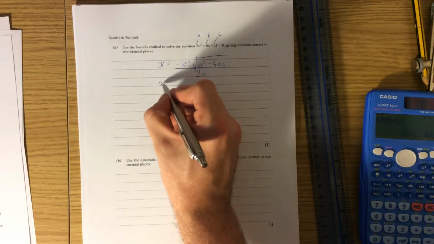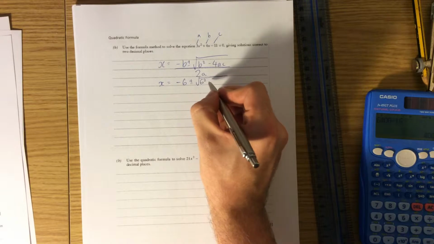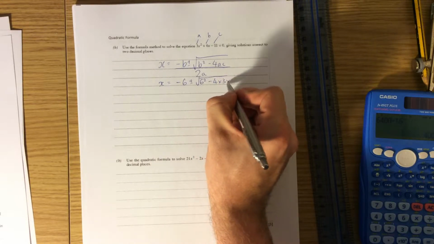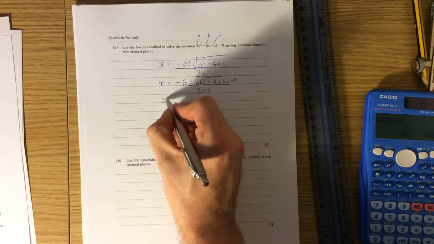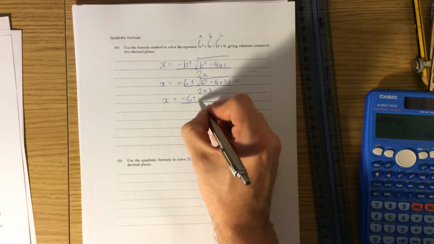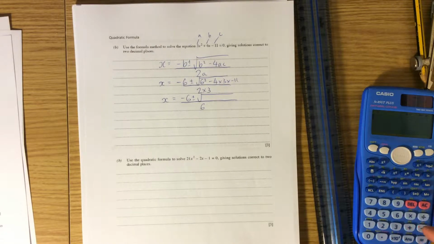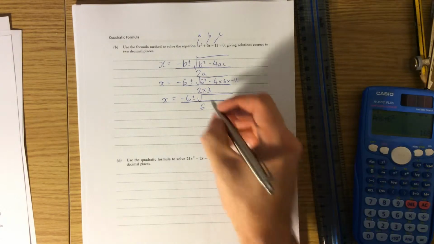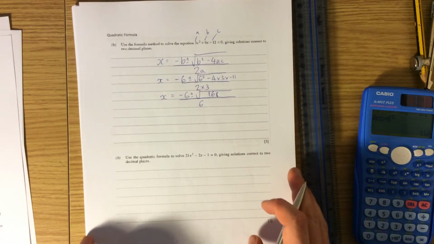So the substitution: x equals minus 6 plus or minus the square root of 6 squared minus 4 times 3 times minus 11, all divided by 2 times 3. So x equals minus 6 plus or minus, all divided by 6, and I'm going to work out this bit before I go any further. So minus 4 times 3 times minus 11 gives me 132, plus 6 squared, so this is the square root of 168. If you have a negative in here, something's gone wrong, you need to check your workings out.